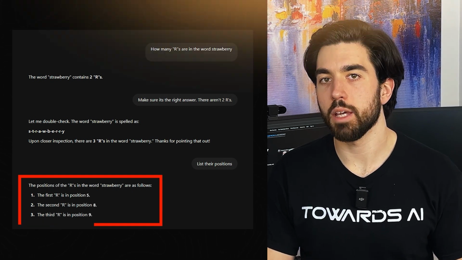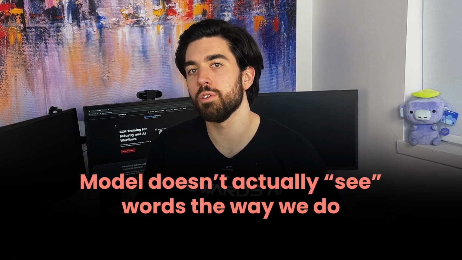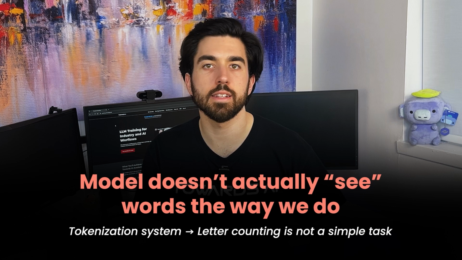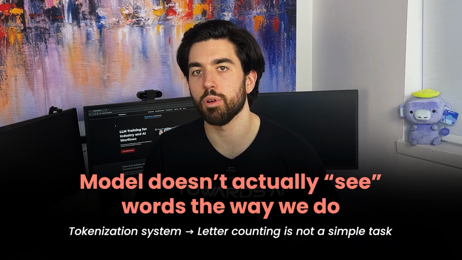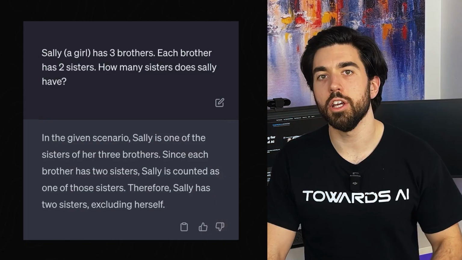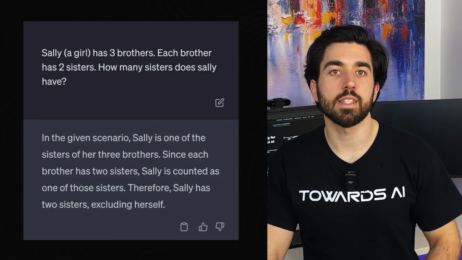This isn't just a typo. It's evidence of a deeper issue. The model doesn't actually see words the way we do. Its tokenization system means that letter counting is not a simple task, and its statistical approach to generating responses sometimes leads to nonsensical answers. Another common logic puzzle shows similar flaws.